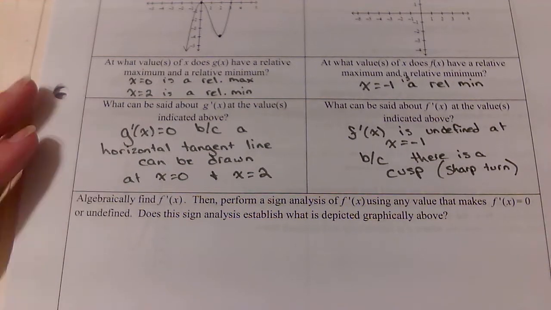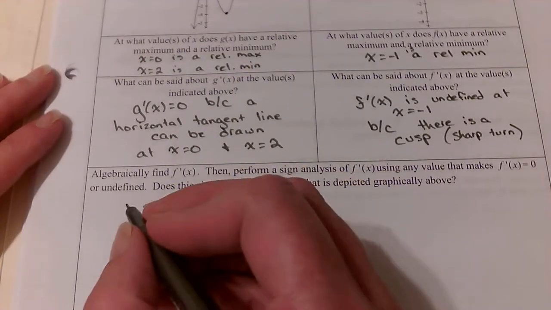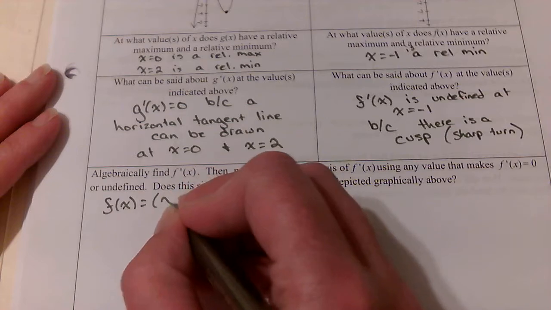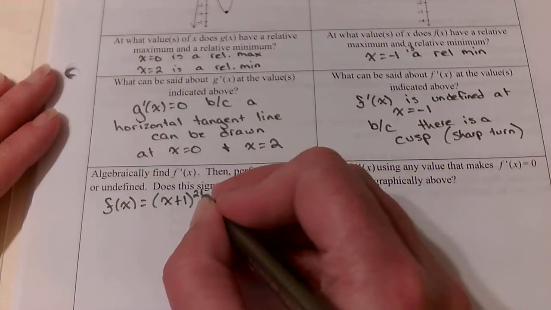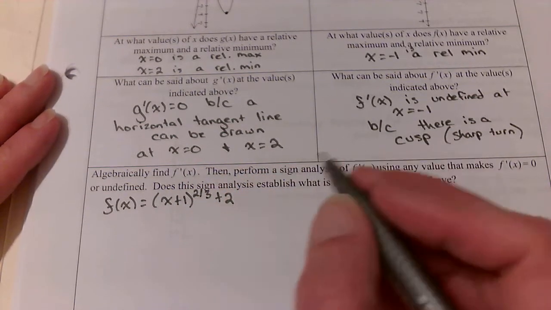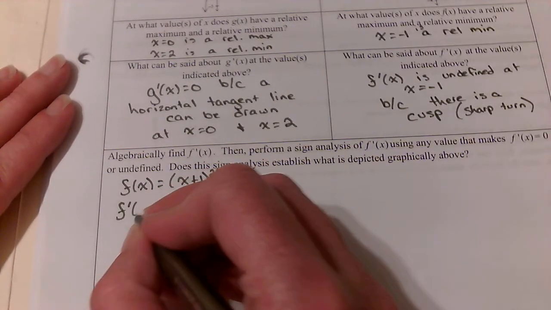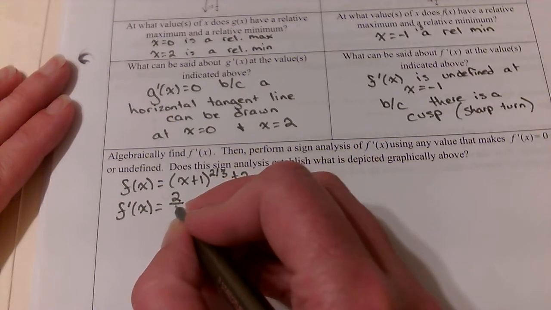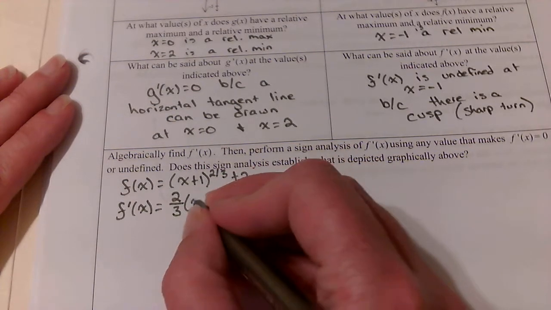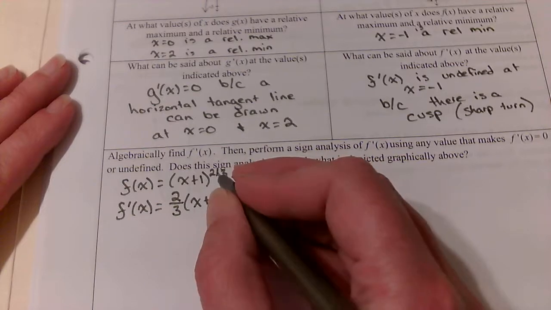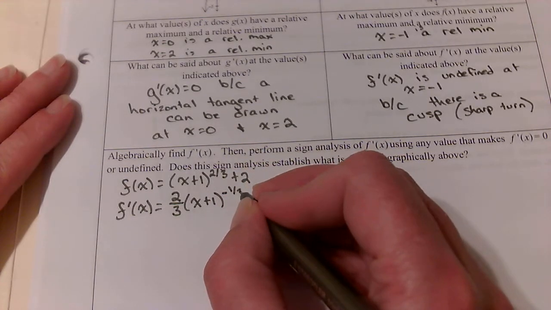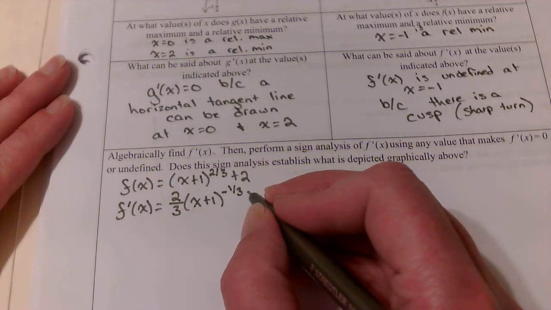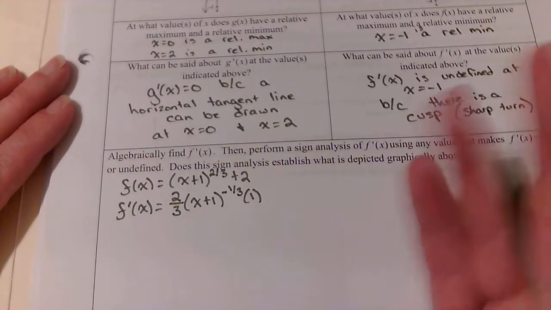So let's look at it algebraically for f. f of x was (x plus 1) to the 2/3 plus 2. If we take the derivative, we're going to have 2/3 times (x plus 1) to the power of negative 1, times the derivative of the inside, which is just a 1, and then plus 0.